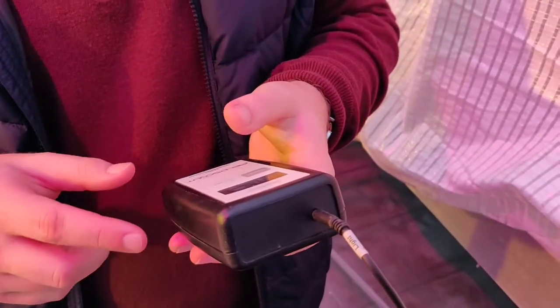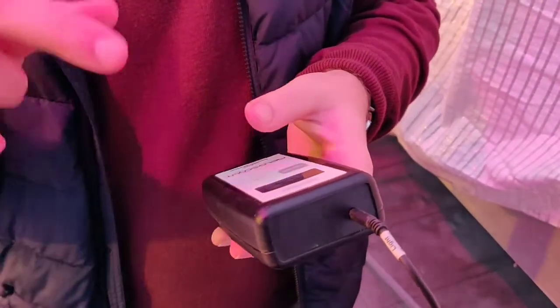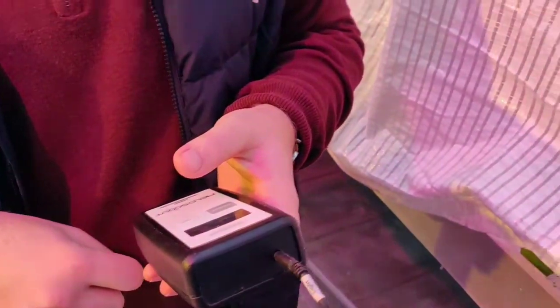So what do we need to explain for this? It's basically the difference of lights. Yes.